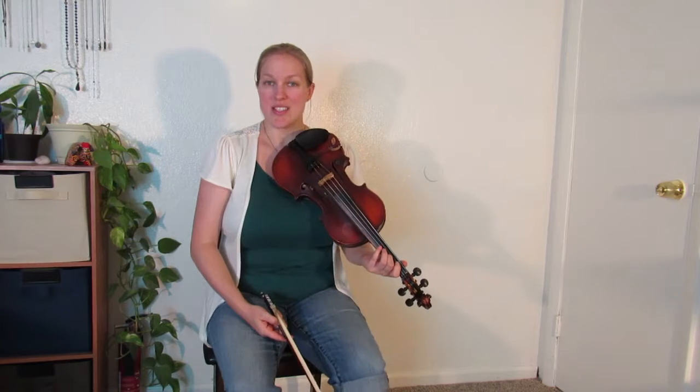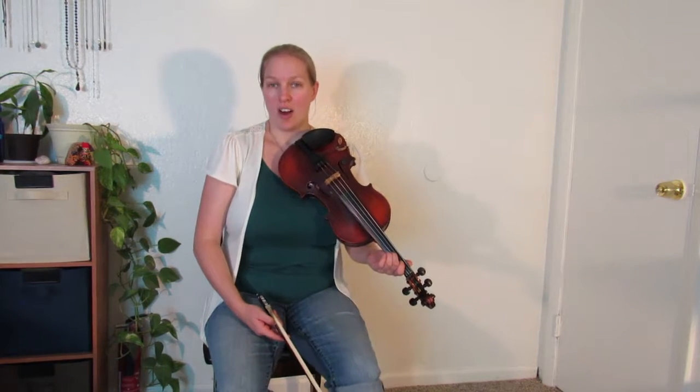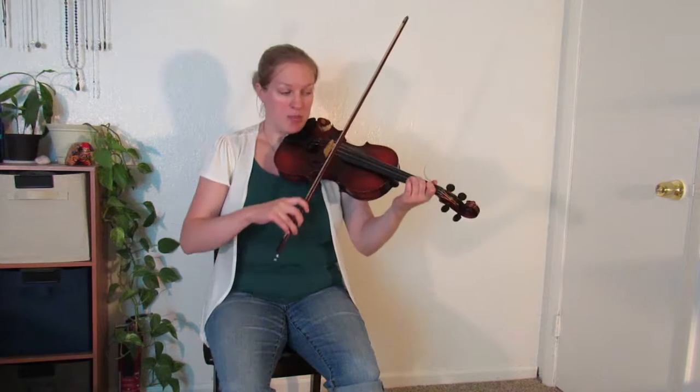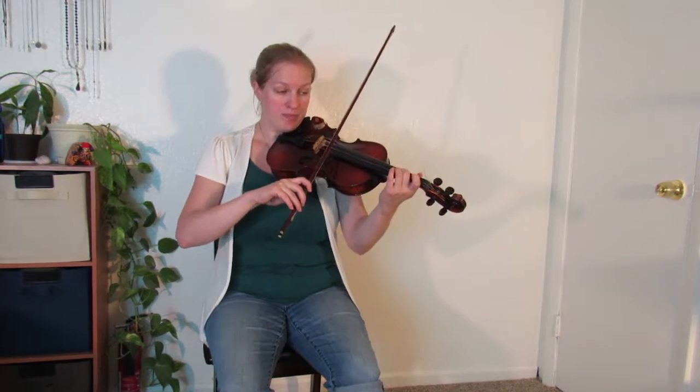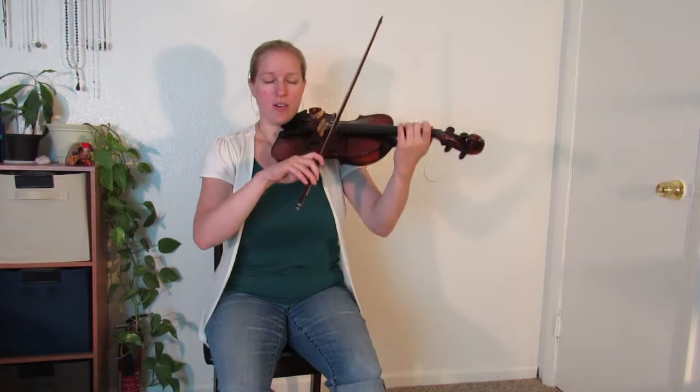The nice thing about it is until it drops down to that low B, which is the same note we started on, all of the notes are neighboring notes. We don't have any skips in there. So we start by going up, and then we'll go all the way down to the open A. Ready, try it, go.